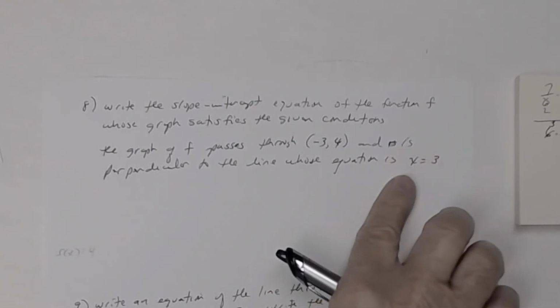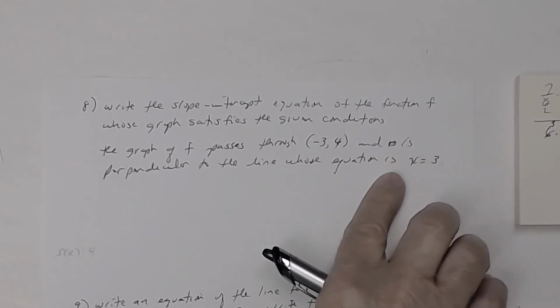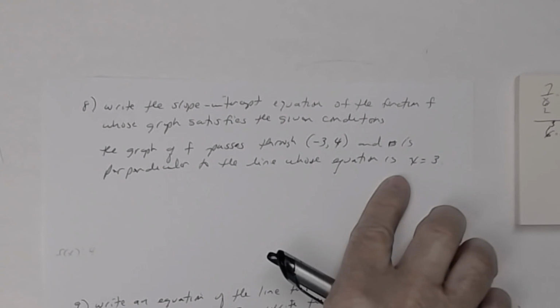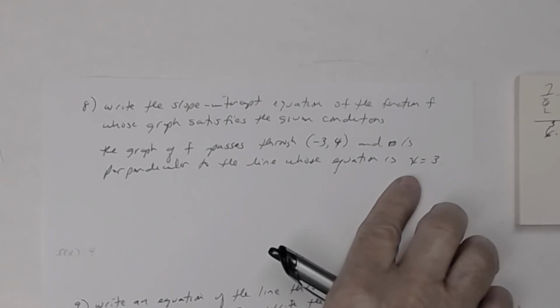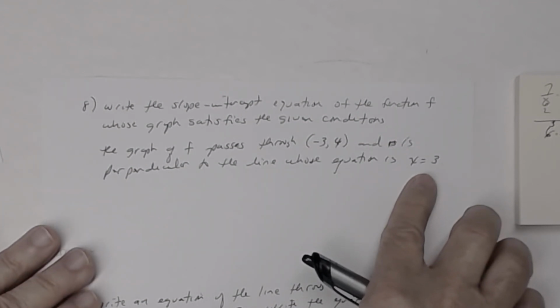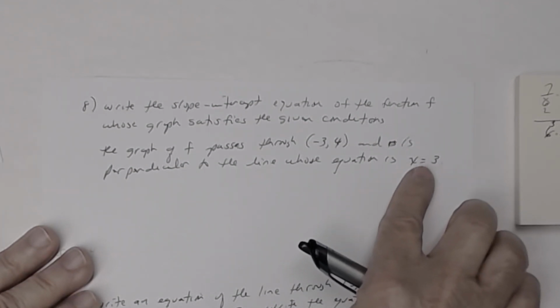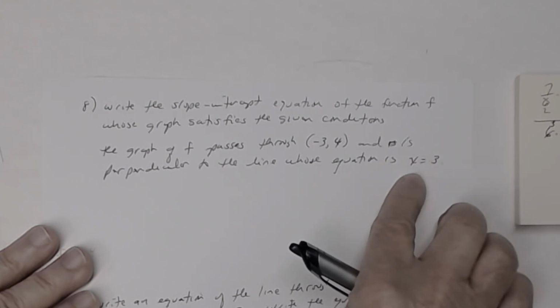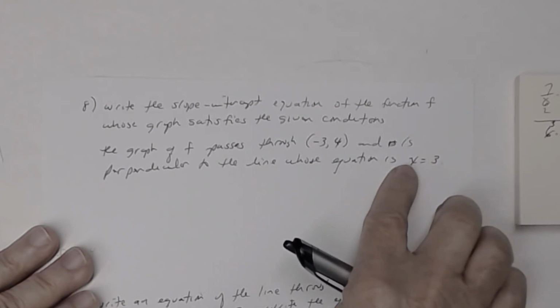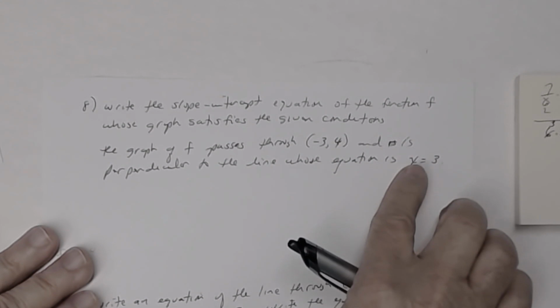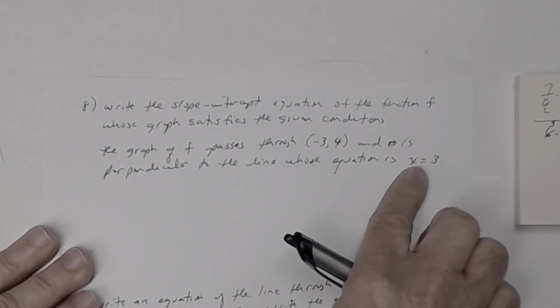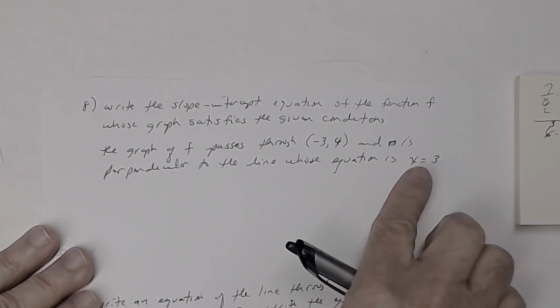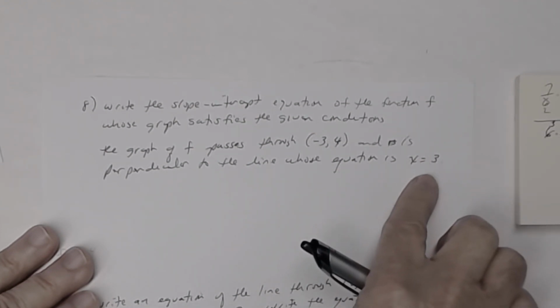Notice that this equation, x equals 3, is a vertical line. Notice there's no y here. Since there's no y, this equation has no slope. That equation has no slope. All right? So the way you want to think about this is you want to look at the graph.